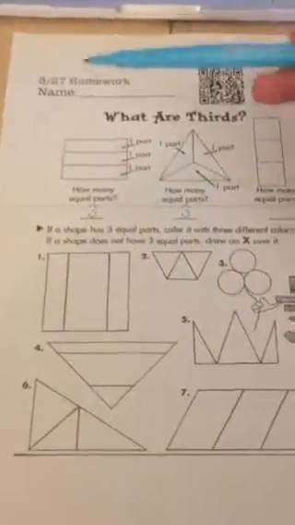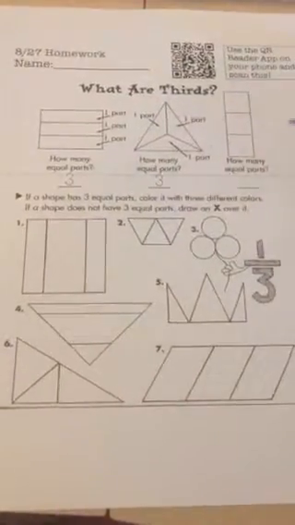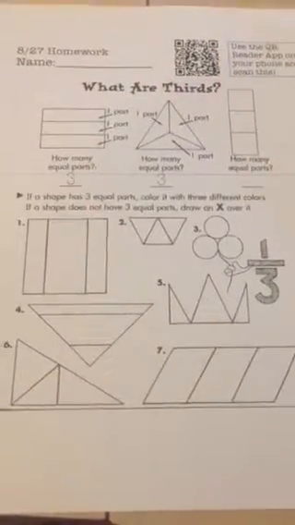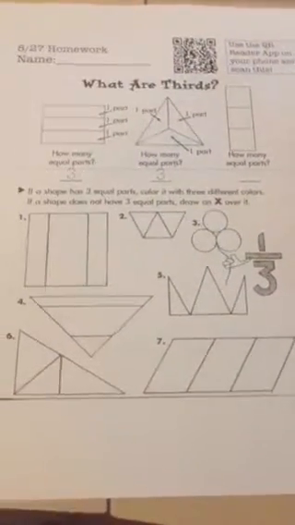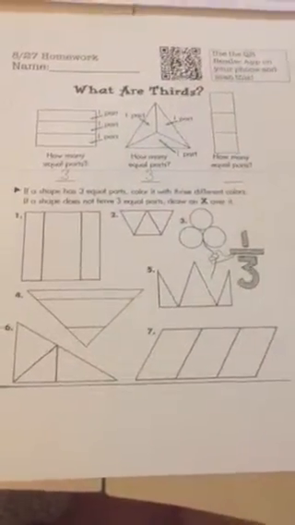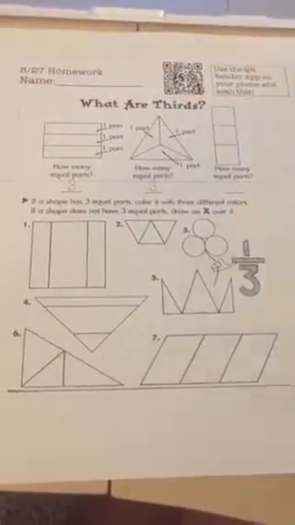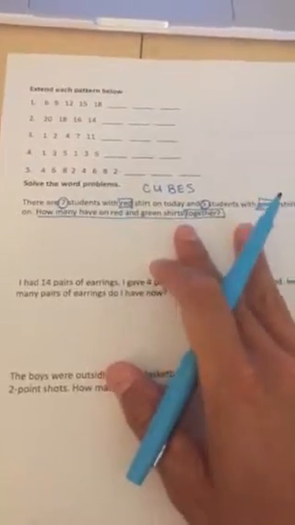On Tuesday, August 27th, your child is bringing home another review worksheet or homework from second grade. And this will be the common theme for tomorrow's homework as well, up until Thursday when we start our first lesson. So here, it's very similar to yesterday's homework, but now they're looking for thirds or 3 equal parts. On the back, we're again reviewing patterns and finding patterns.